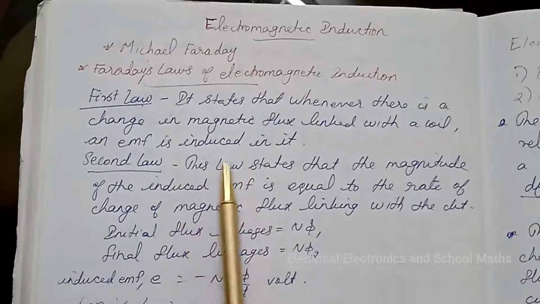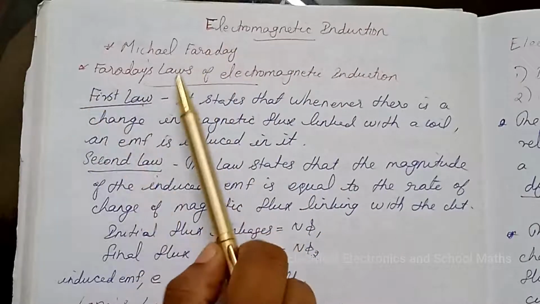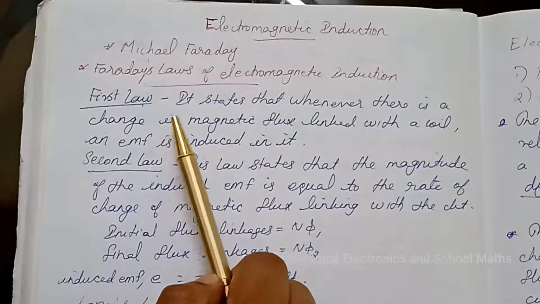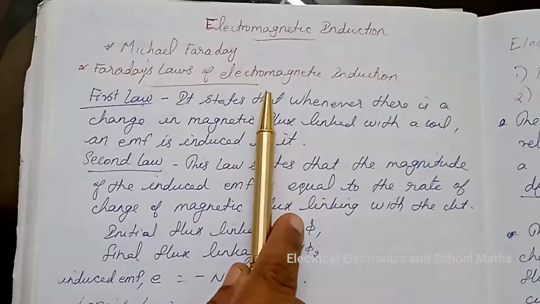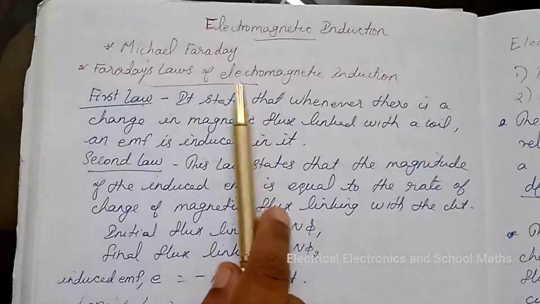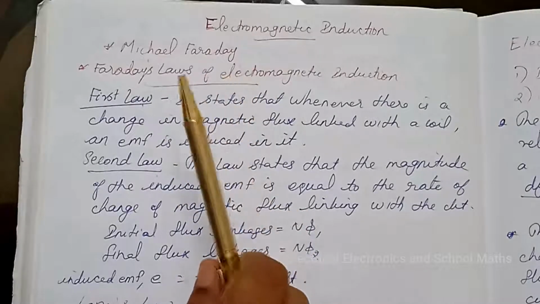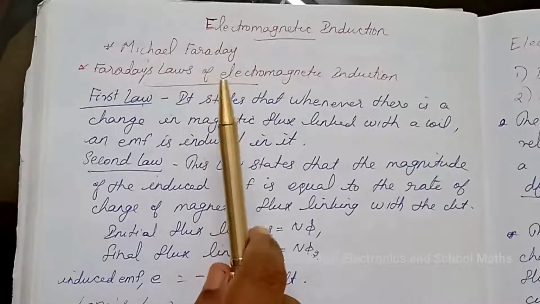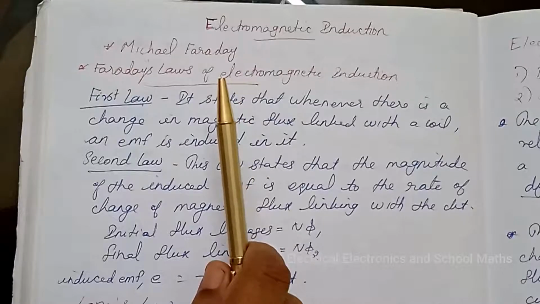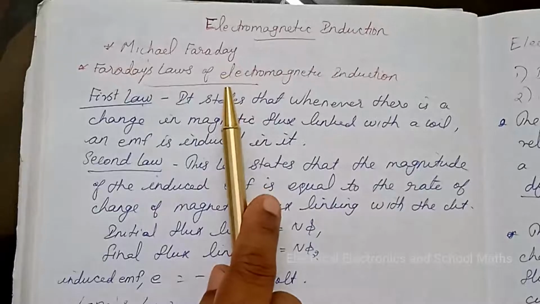Today I am going to discuss electromagnetic induction. A British scientist, Michael Faraday, discovered the phenomenon of electromagnetic induction. After a variety of experiments, he found that a moving magnetic field does give rise to an EMF. Most commercial apparatus like motors, generators, and transformers are based upon the principle of electromagnetic induction.